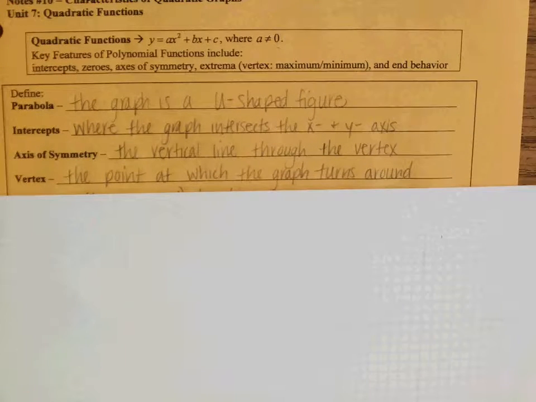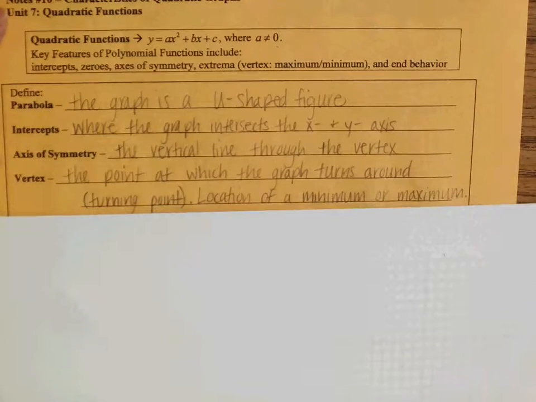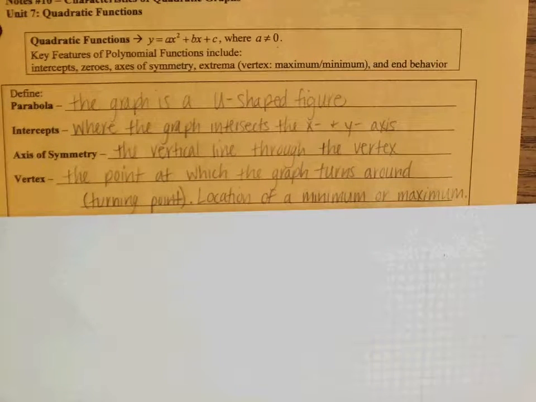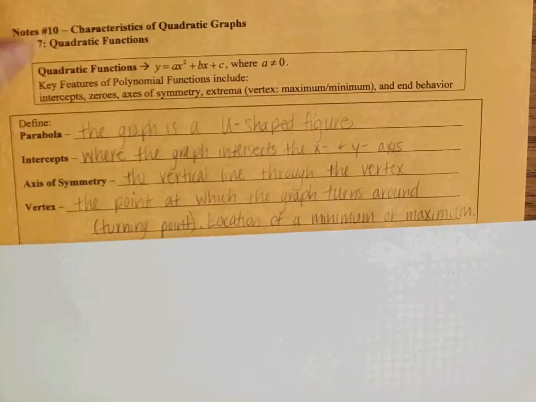So the vertex is the point at which the graph turns around, also known as our turning point, the location of a minimum or a maximum. Okay? And that is our extrema. So pause if you don't have this copied down. I'm going to switch papers here very quickly on you.